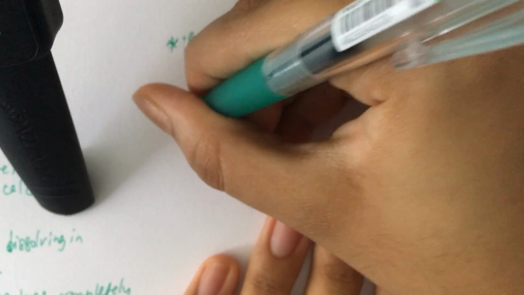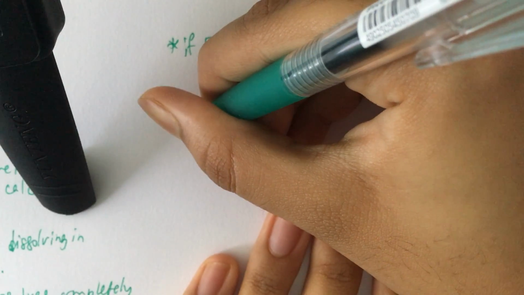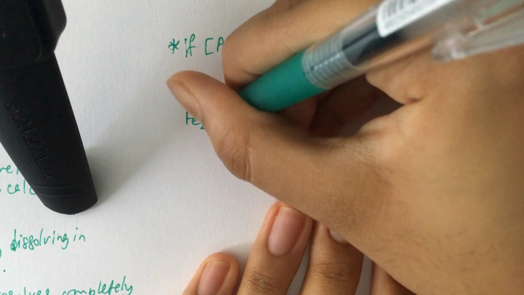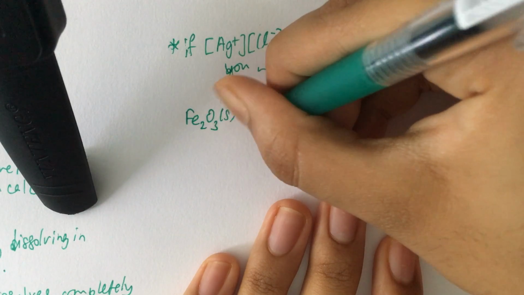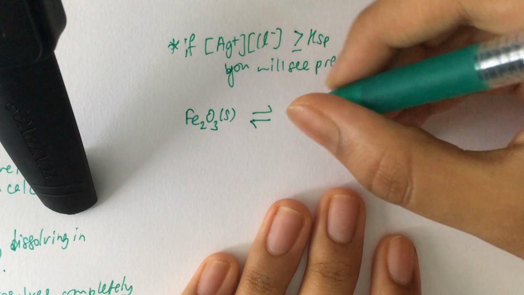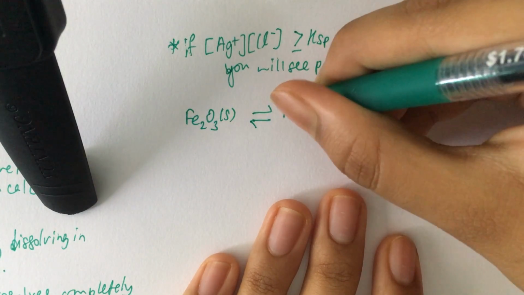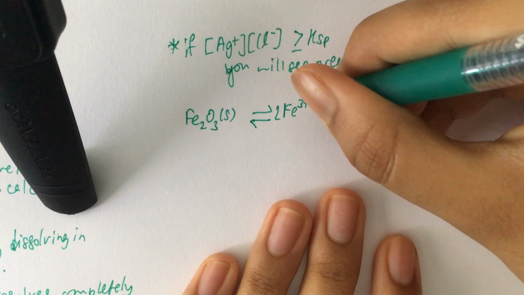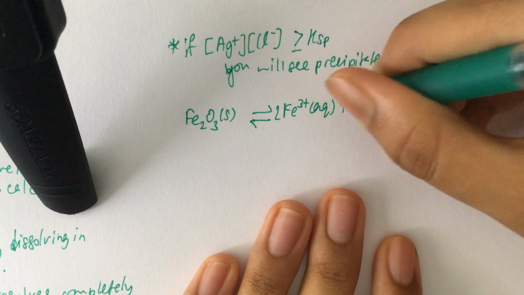Okay, so imagine we have something like iron oxide. Then you write the equation for it, and imagine that you had way more iron ions to begin with.